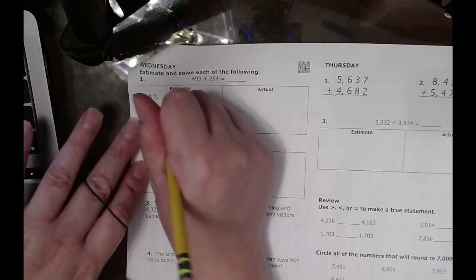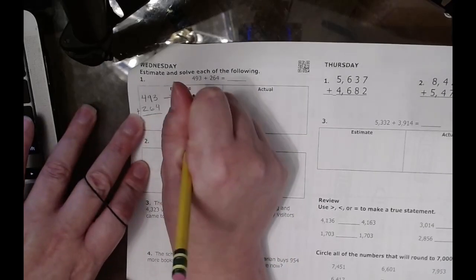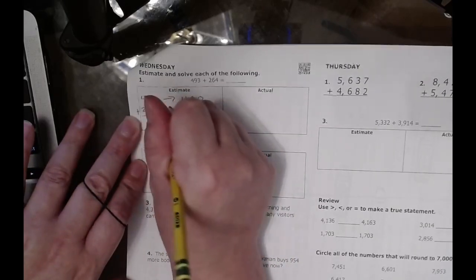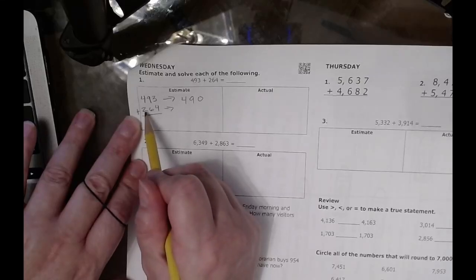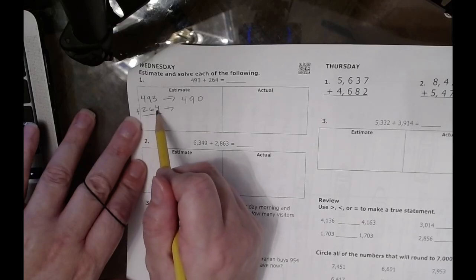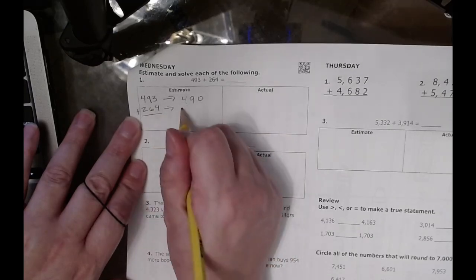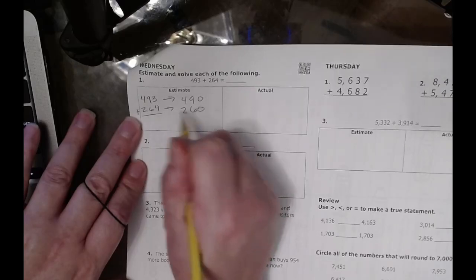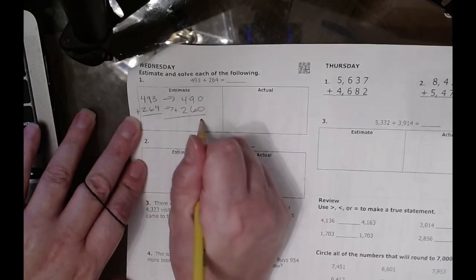So I'm going to move that to 490. And then same thing, I'm going to do 264. I'm going to estimate to the nearest tens place. So if I'm looking at the tens place, it means I'm going to look at the ones. That's 4, which is less than 5. So I'm going to round down and keep it as 6. So 260.